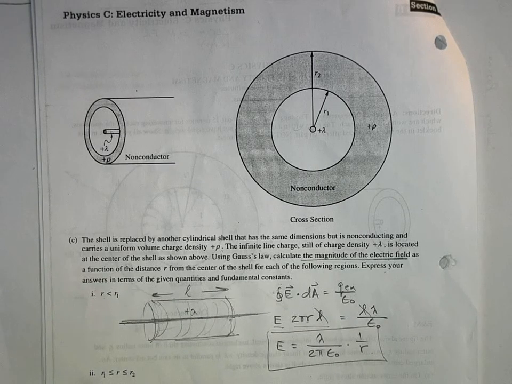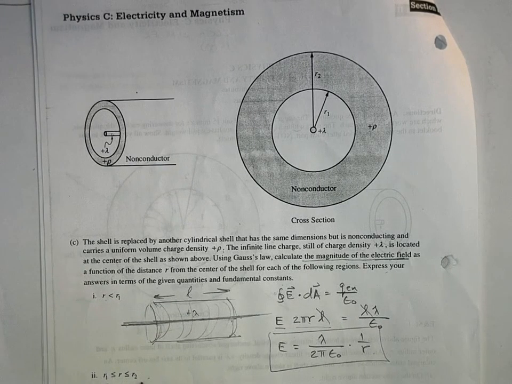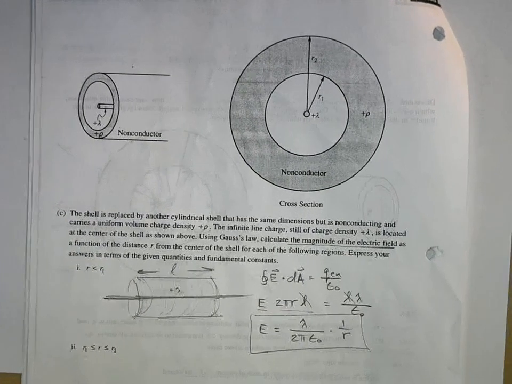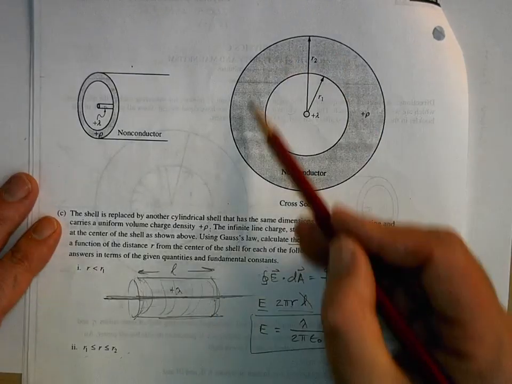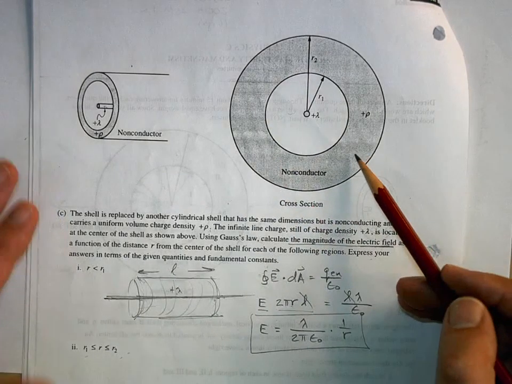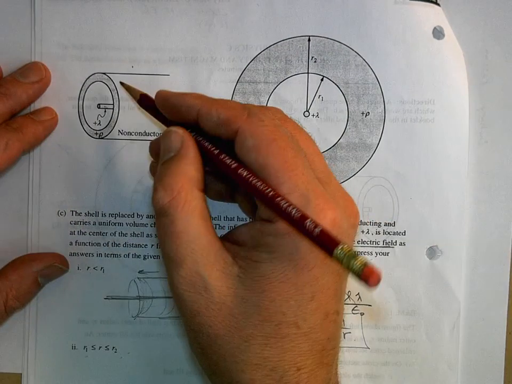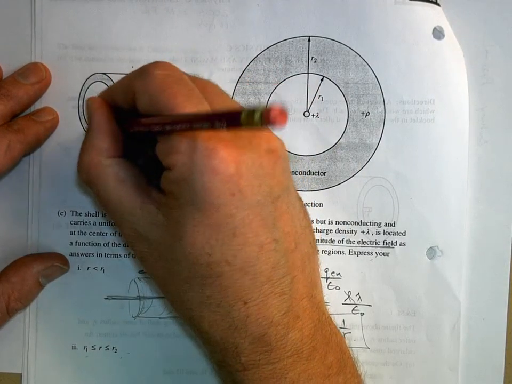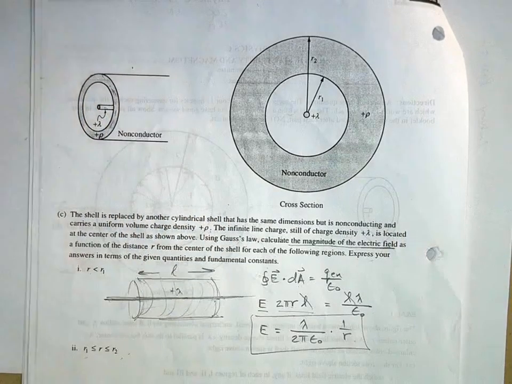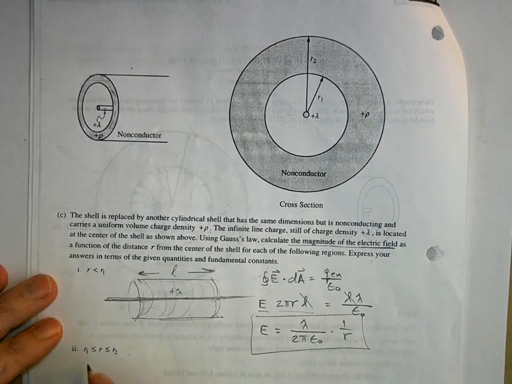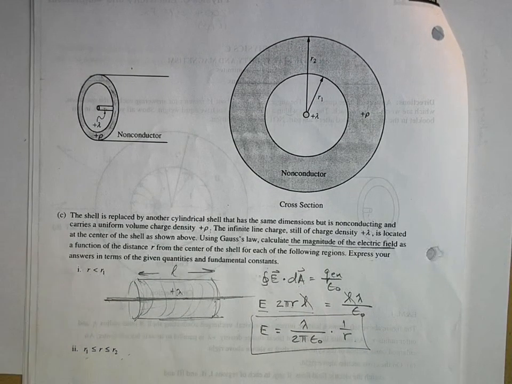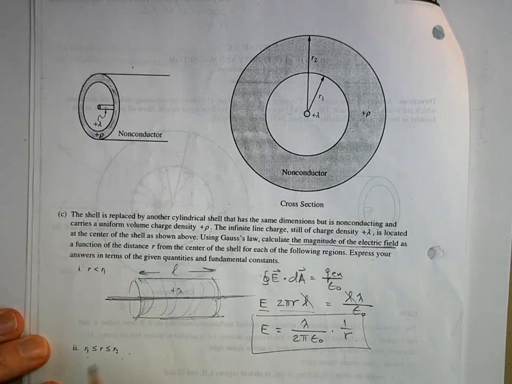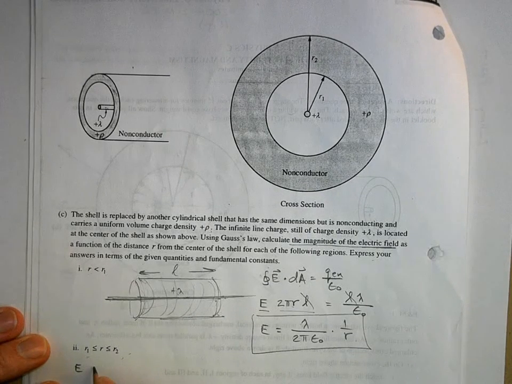If you're between R1 and R2, you're in here somewhere. Let's just draw it in there. Here the problem is going to be figuring out how much charge is enclosed by the Gaussian surface. So it's just going to be E 2 pi r L once again.